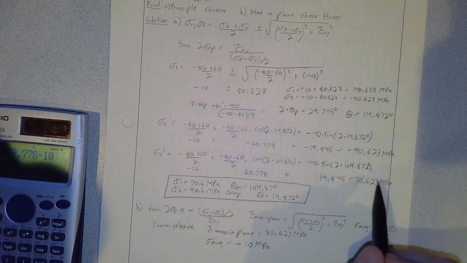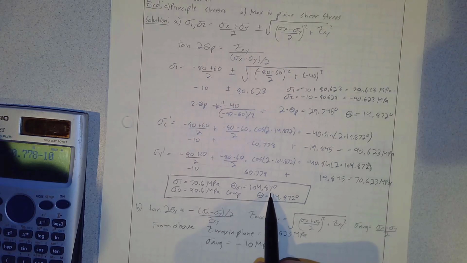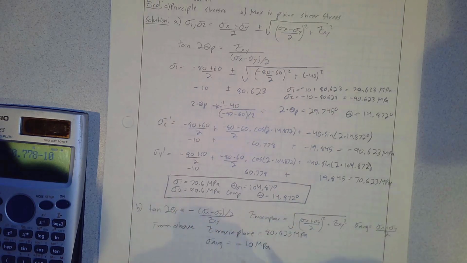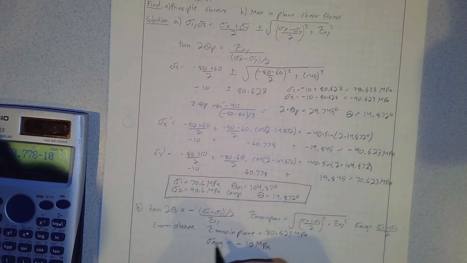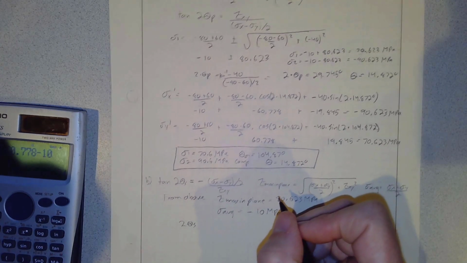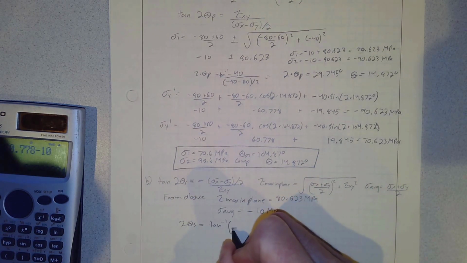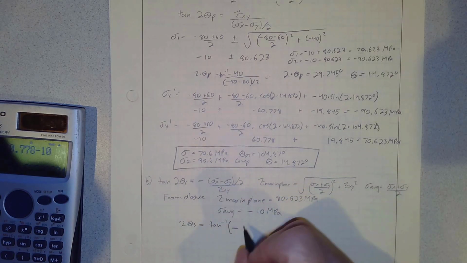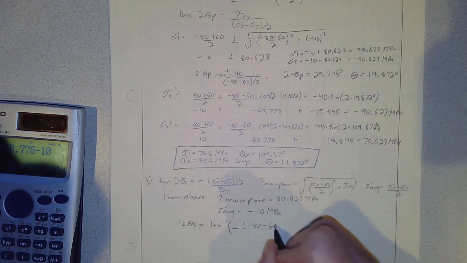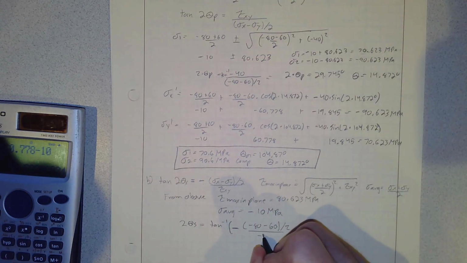So my guess is that our two angles here were 14.872 and 104.87 degrees. Our shear stress should be right in the middle of those two, but let's go ahead and solve for it to find out. So using this equation here, we can plug in values and we'll end up with 2 theta s is equal to the inverse tangent of negative, again, don't miss that negative sign there, negative sigma x minus sigma y, that's minus 80 minus 60, divided by 2, over tau xy, which was negative 40.